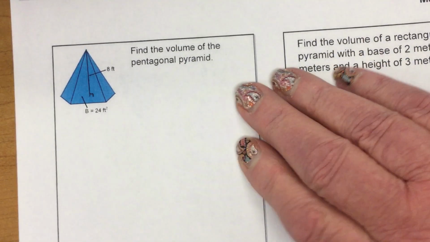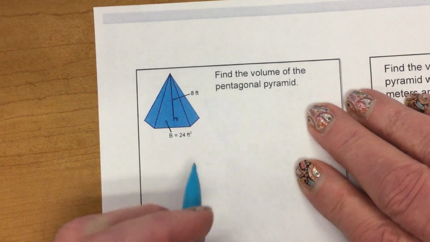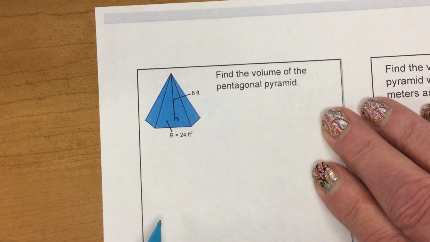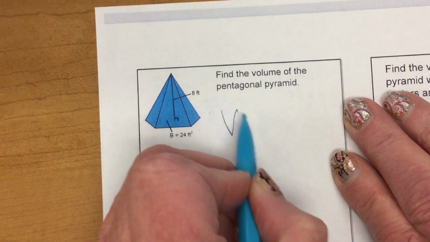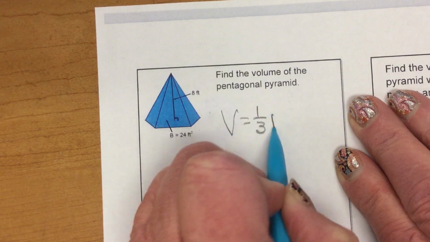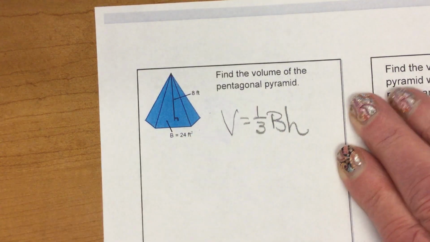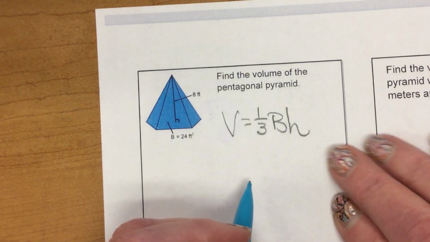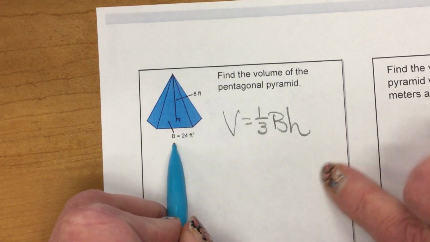Now, this is a lovely pyramid. It's not a cone because the shape is a pentagon. So volume is still 1/3 capital BH. Volume of a pyramid is 1/3 capital BH. So, oh, look at this.